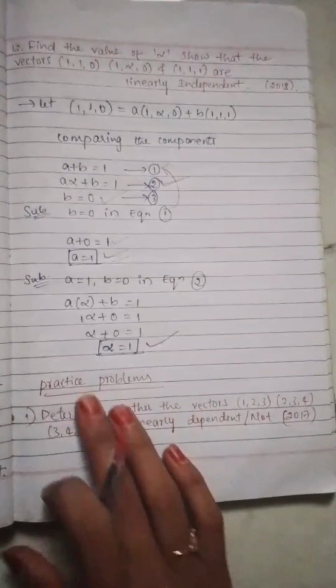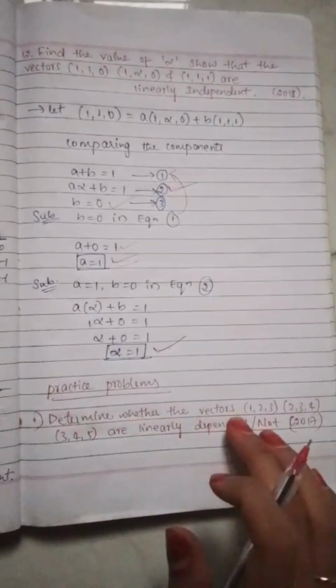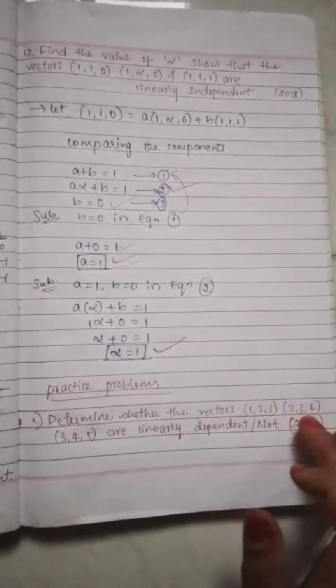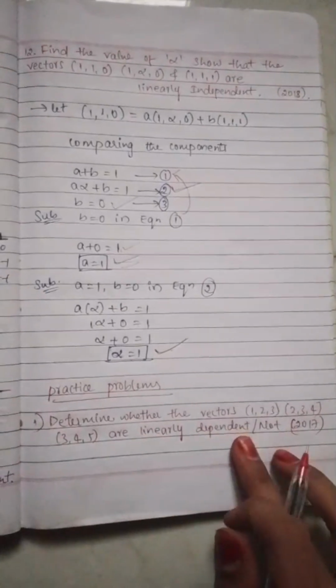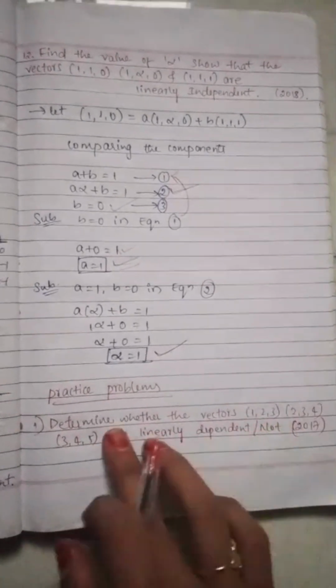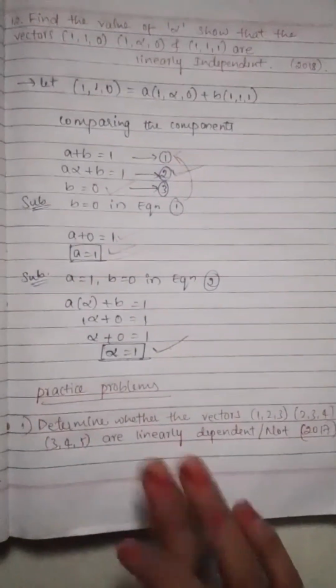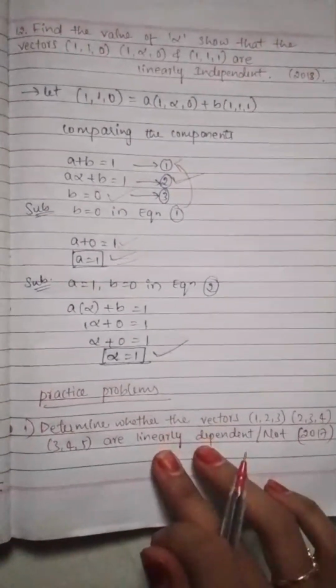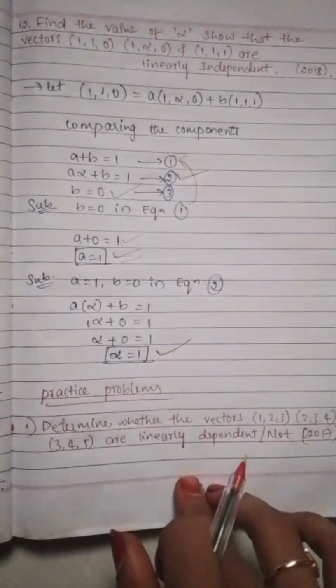I have given one more practice problem for you: determine whether the vectors (1, 2, 3), (2, 3, 4), (3, 4, 5) are linearly independent or not. Just find out like this only. I have explained here, right? Like this you have to solve this problem. Very simple. Solve this and let me know in the comment section what the solution is.